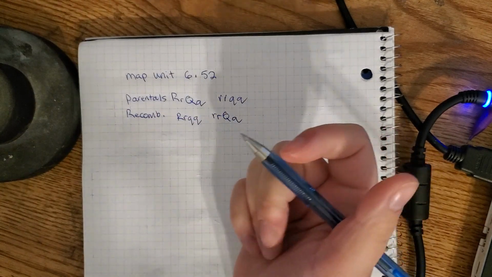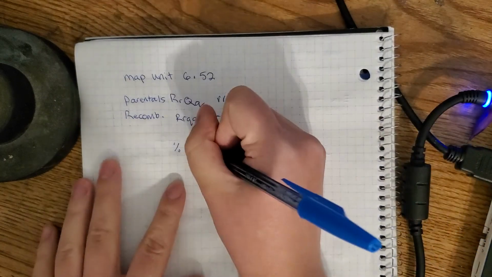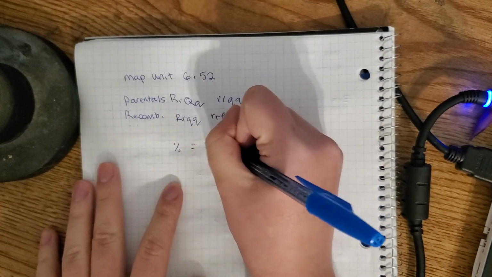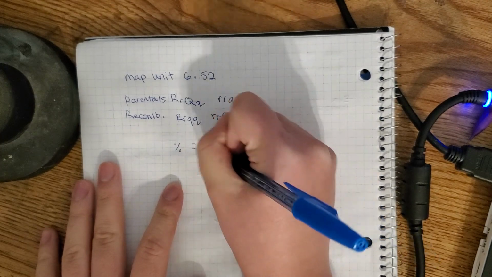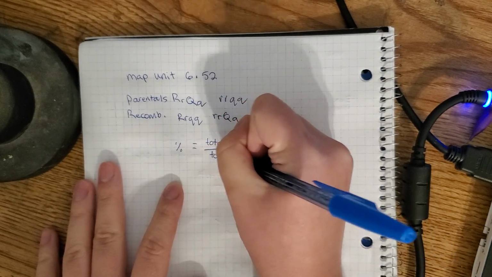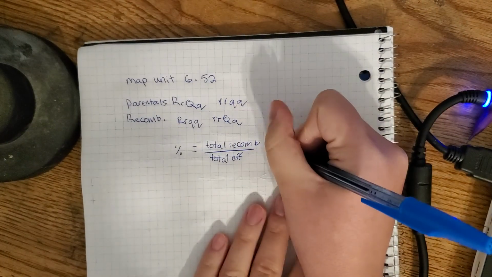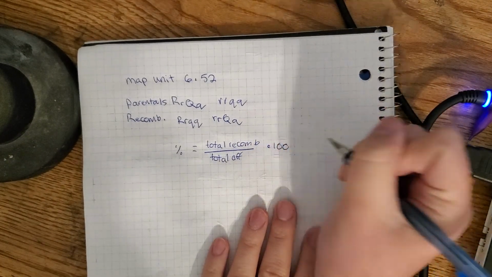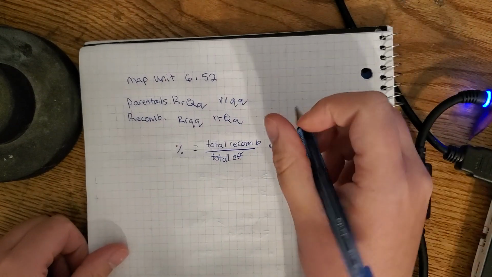So what we're going to do is put it into that formula. We know that percent equals total recombinants over your total offspring, right? Now that's multiplied by 100, and we're going to plug in 6.52.